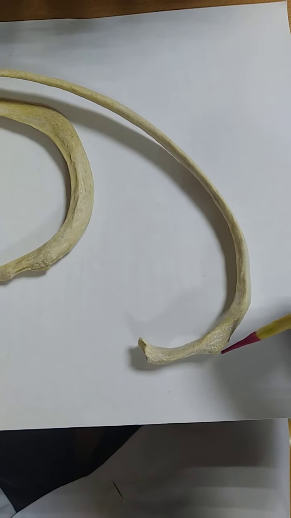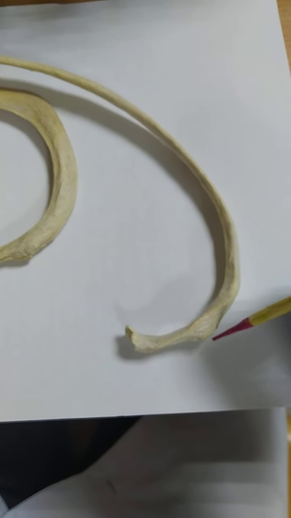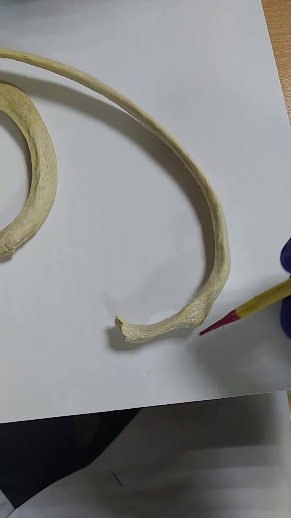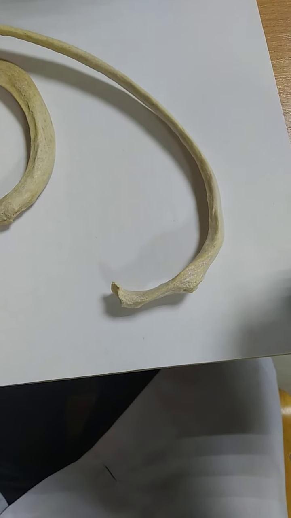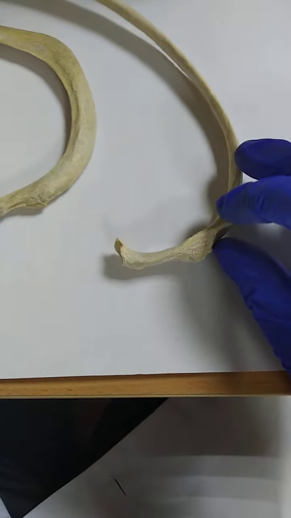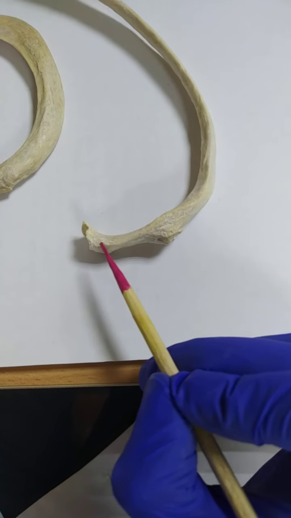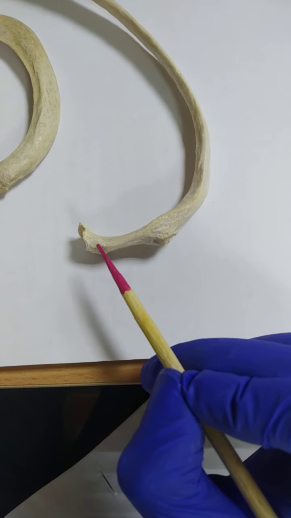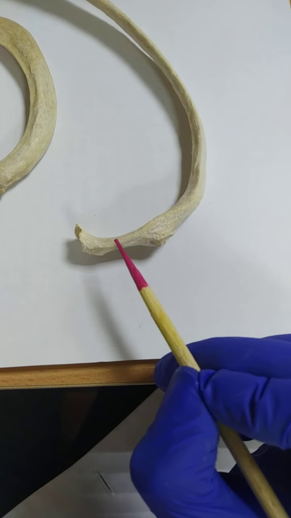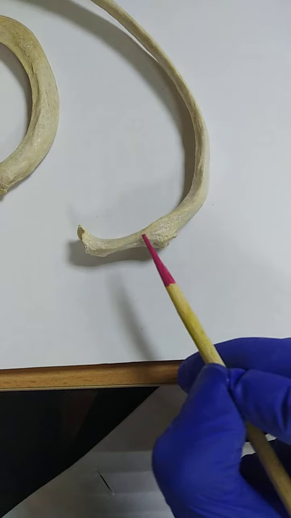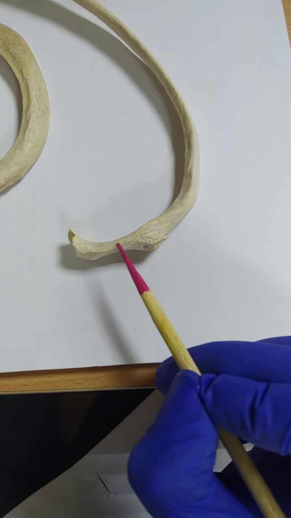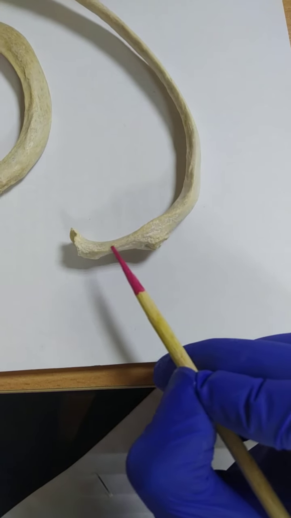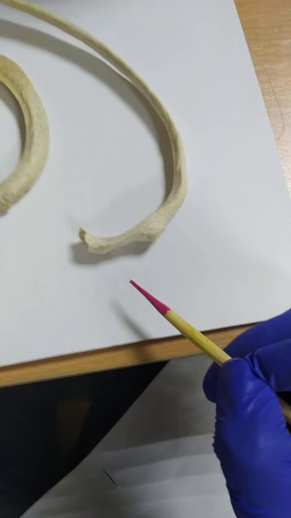Posteriorly, we can see the costal tubercle, tuberculum costa. From the head to the tubercle of the rib, we have the costal crest, crista colli costa.